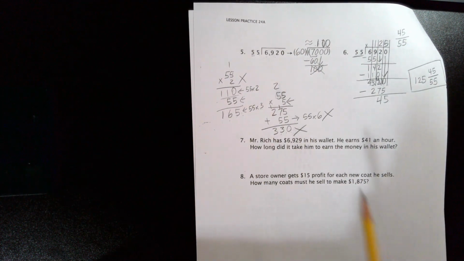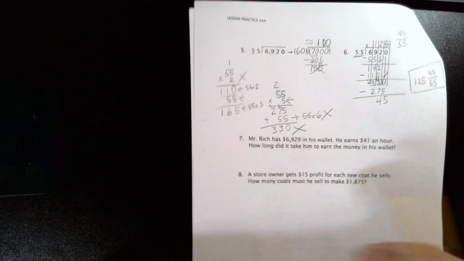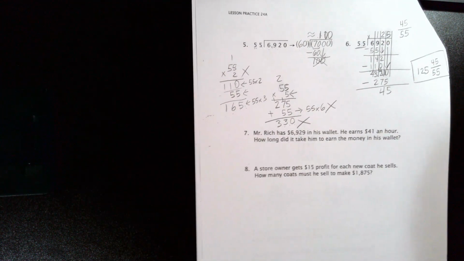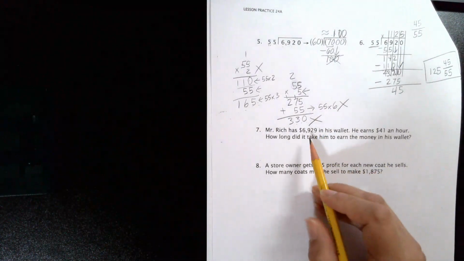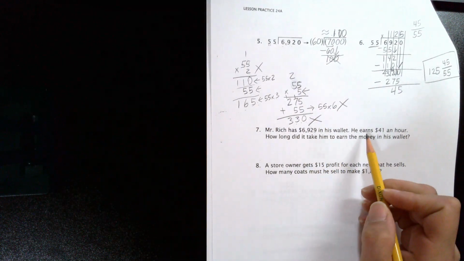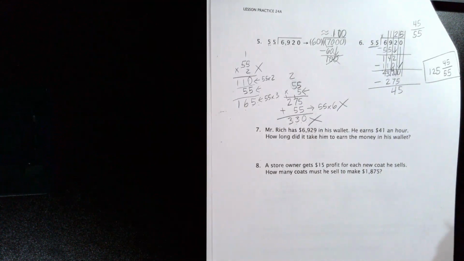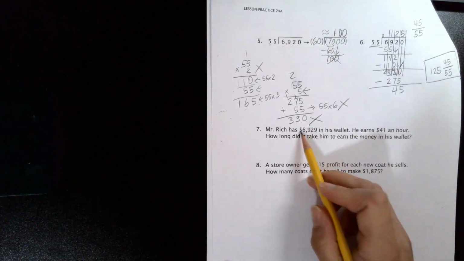Okay, so this one says it's just a word problem, you guys. Don't let it scare you. It's the same thing. So we say Mr. Rich has $6,929 in his wallet. He earns $41 an hour. How long did it take him? How many hours did he work to get all of that money?